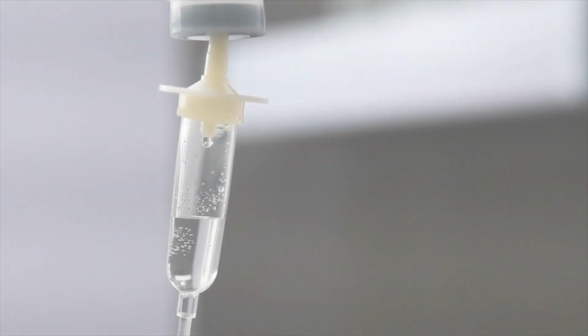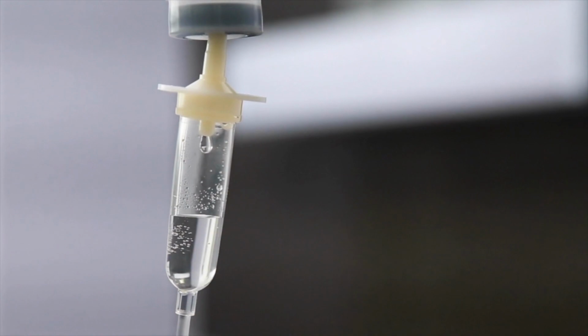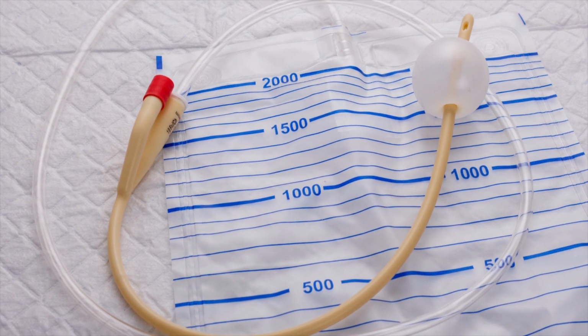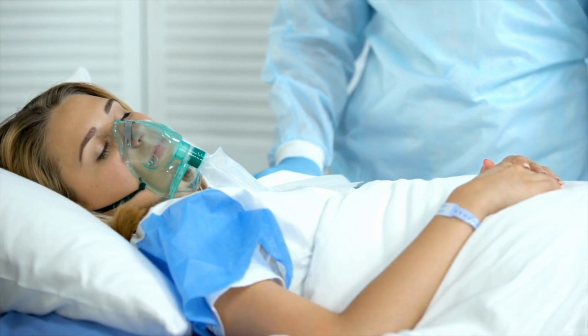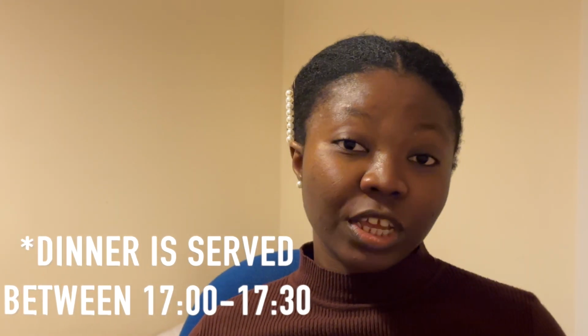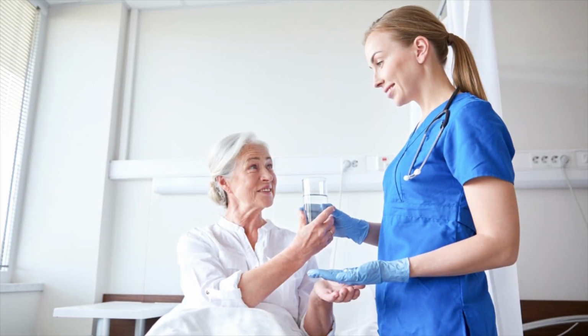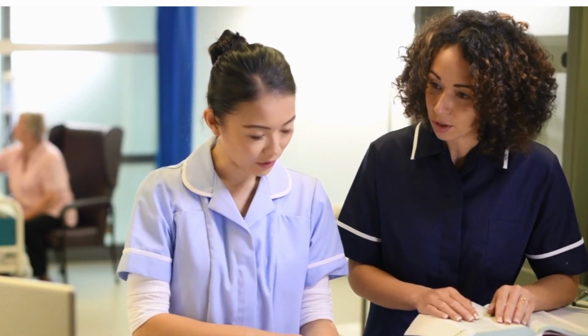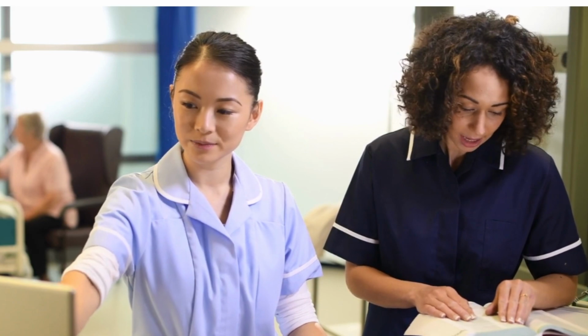You might have to give IV fluid, you'll be giving commode, bedpan, depending on the ward you are working. You'll be inserting catheter, doing bladder scan, giving oxygen, or taking care of tracheostomies, or carrying out bloods, or doing cannulation. By 6 o'clock in the evening or 1800, you want to start doing your evening meds. And then by 7:30, you are handing over to the evening nurse.